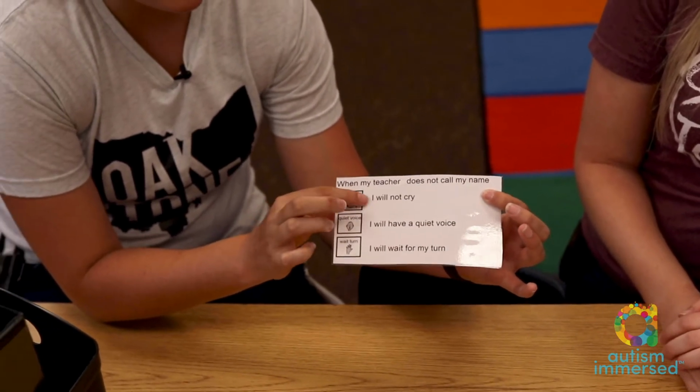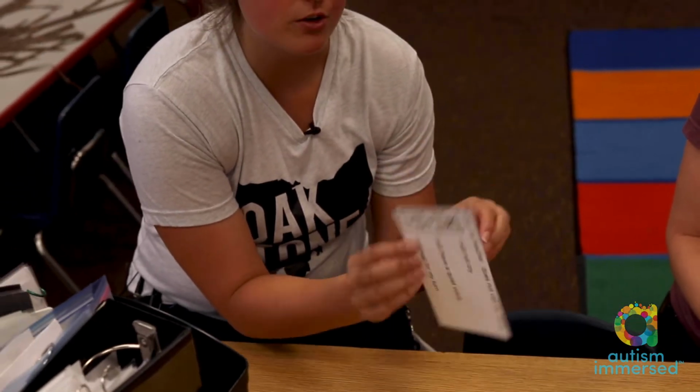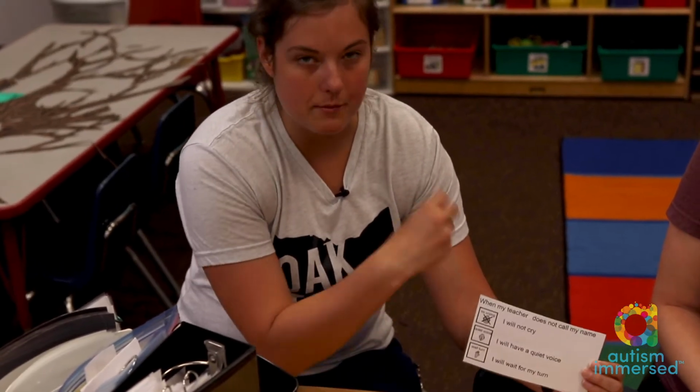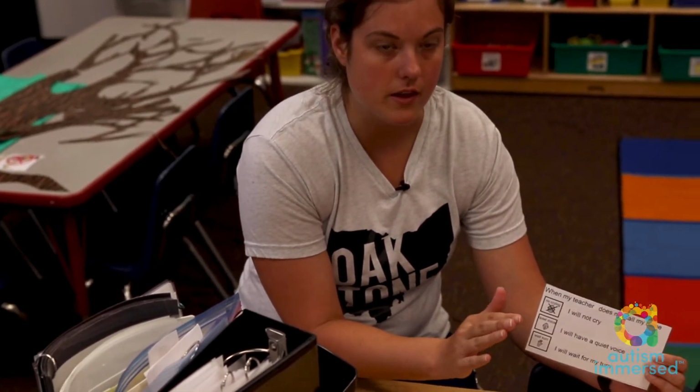So these are individual rules for on the rug, and they have Velcro on the back. So the student can Velcro them next to their name tag. And we teach them, they'll know that these are my rug rules or my carpet rules, and they know to grab them when it's time to go to the rug. And when we're done, they put them back so they know exactly where they are.